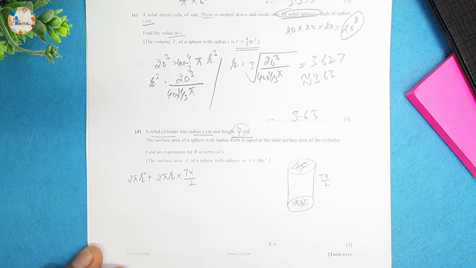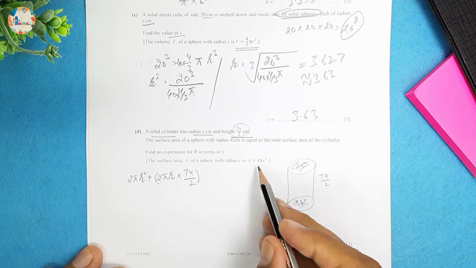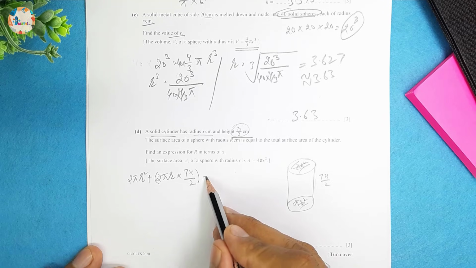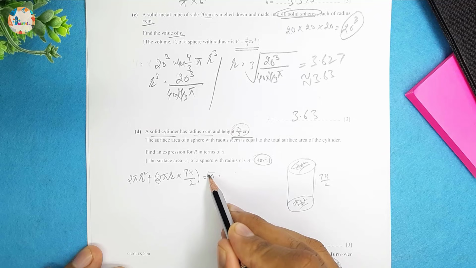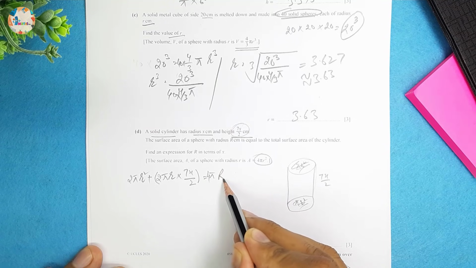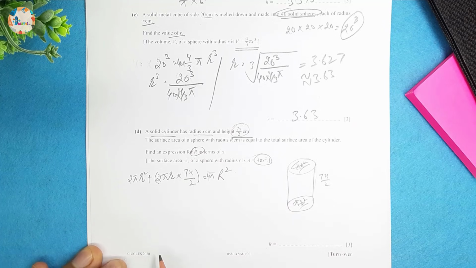This will be the curved surface area, and this will be equal to 4πR². We take capital R because they mention capital R here.